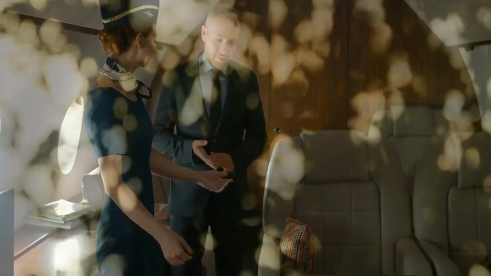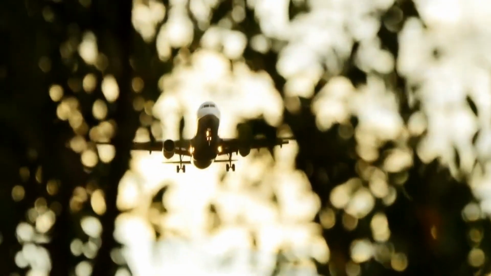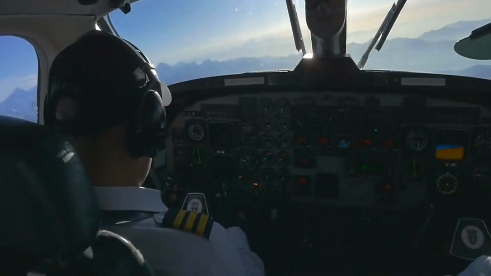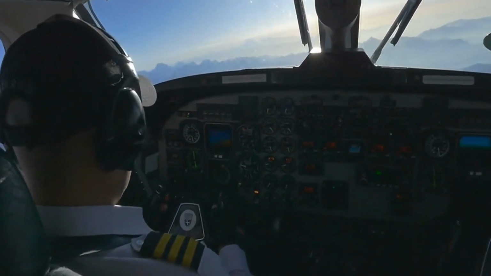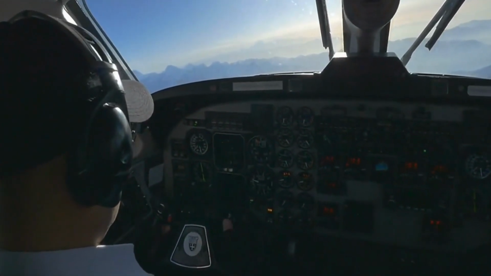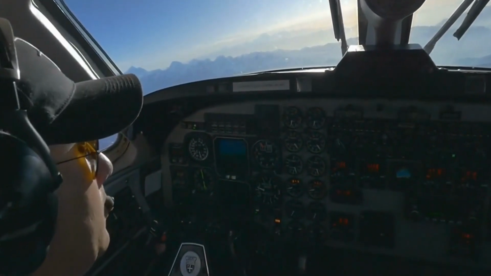This can lead to lower prices and better services for consumers. However, intense competition can also lead to lower profitability for airlines, which can make it difficult for them to invest in new aircraft, technologies, and other improvements.